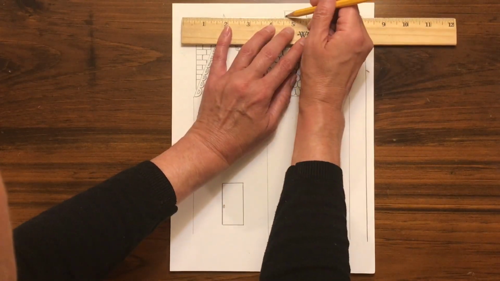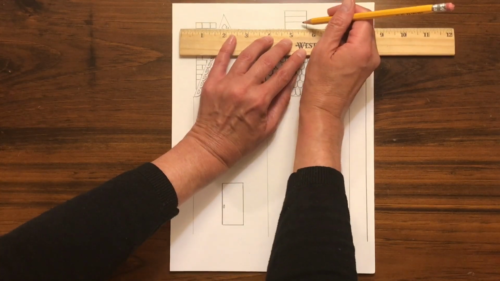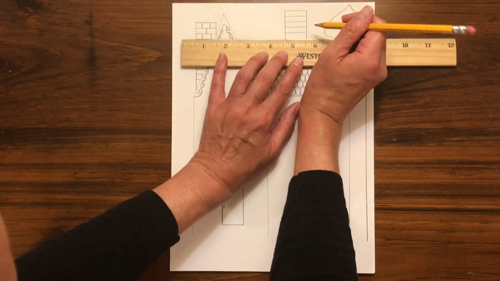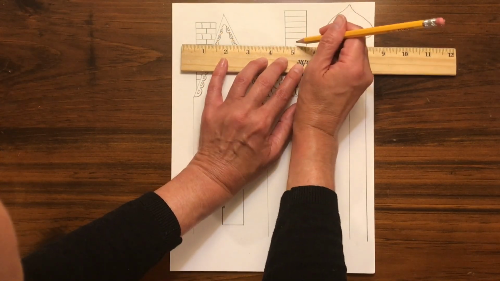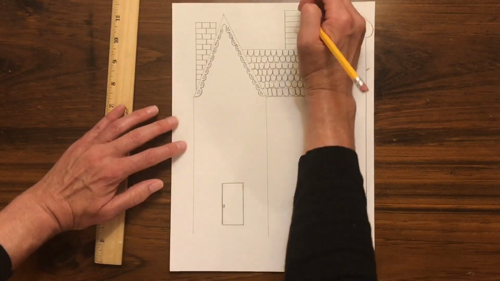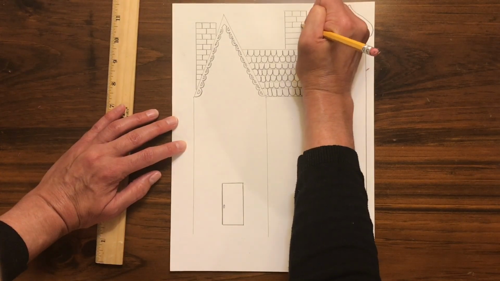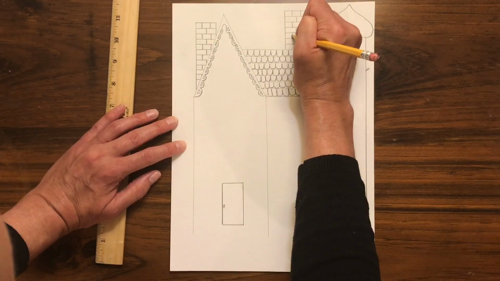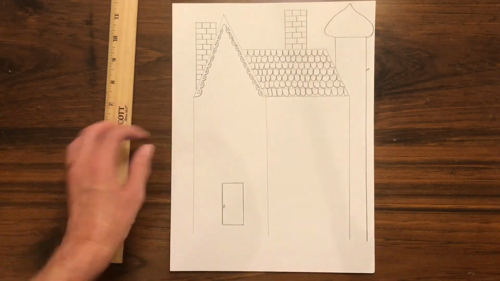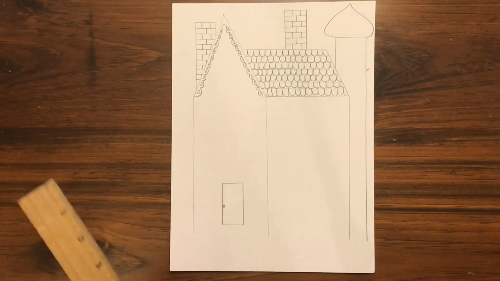Let's do the other one. And then that's the last one. 2, then 1. And then I'm going to add some windows. Let's add a bay window.